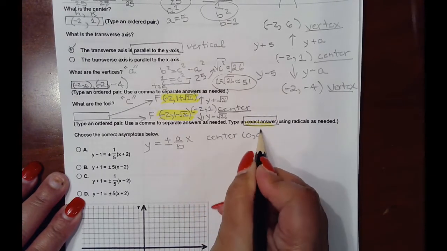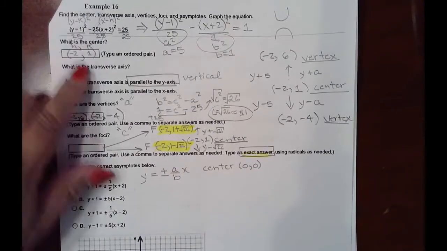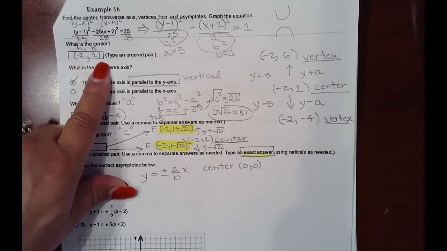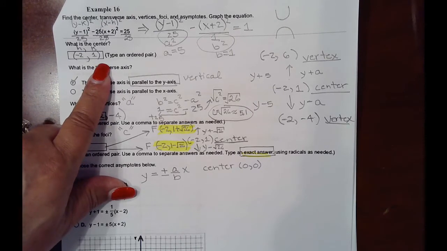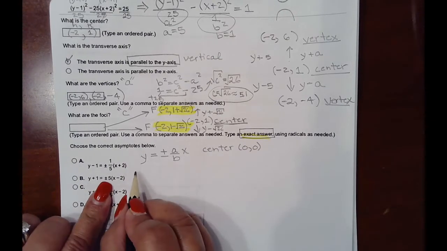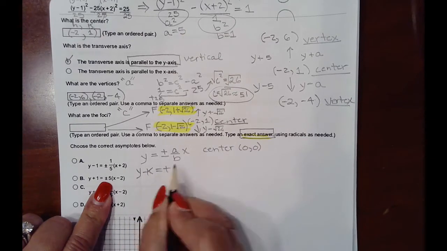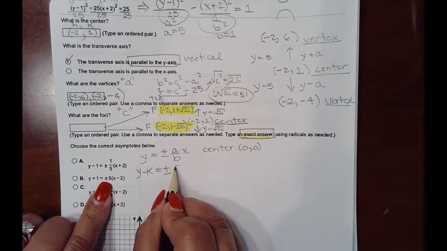However, in this particular problem, you saw from the very beginning that your center had been shifted away from the origin. It's not at 0, 0. And the way that that alters these asymptote formulas is that instead of y, it's y minus k. And instead of x, it's x minus h.